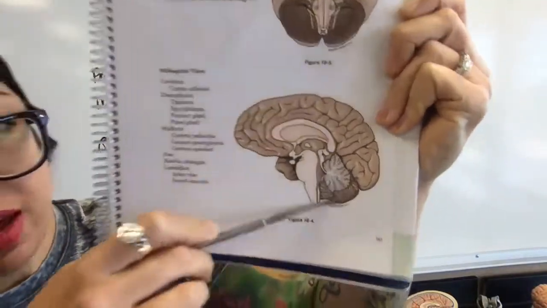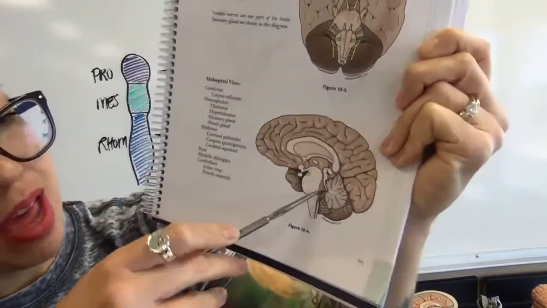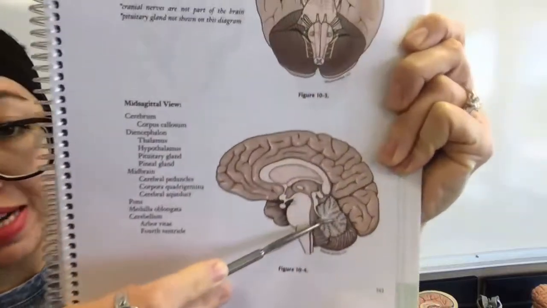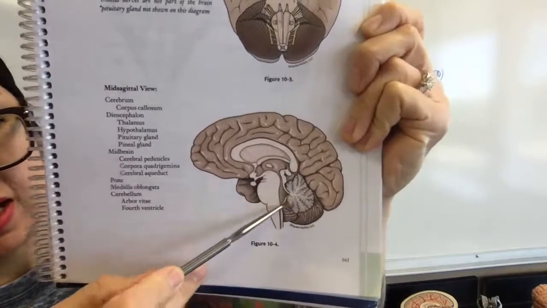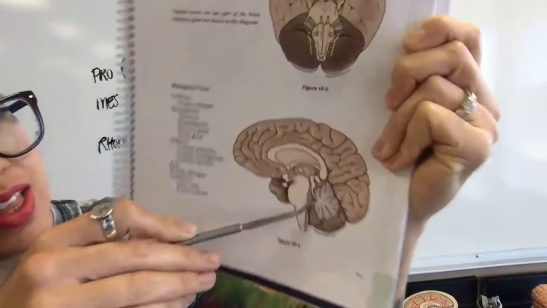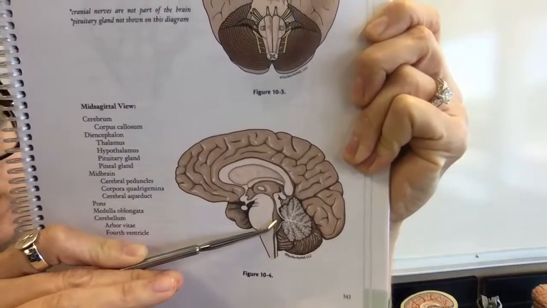And then finally we have the cerebellum. Inside we have white matter called arbor vitae. Arbor means tree-like, and it kind of looks like a pretty little tree. And then this space right here, that is the 4th ventricle.